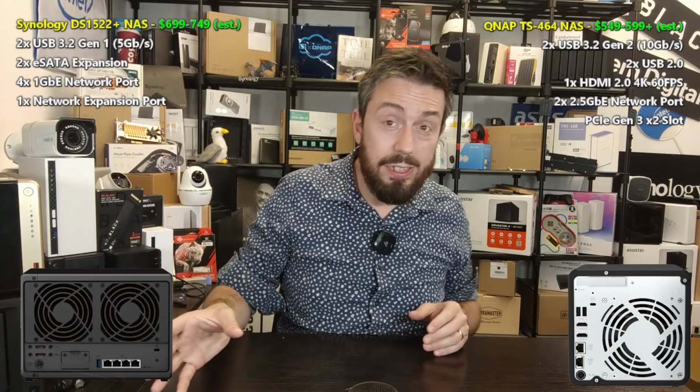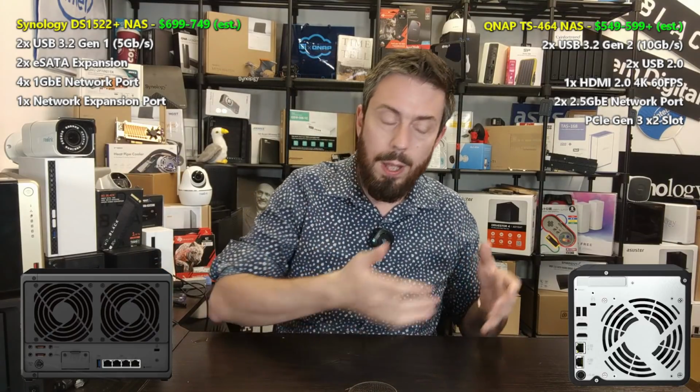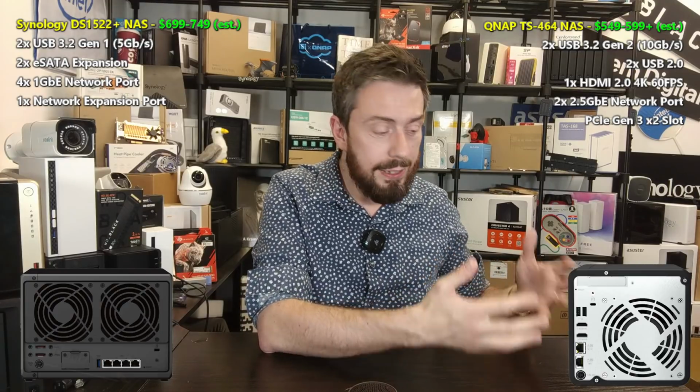Ultimately, there's more you can do with it. It's non-proprietary, and although Synology are using this proprietary port, it is still going to be easier to install. And ultimately, I think users that are looking for a more mainstream, easy to set up system are still going to err towards the 1522. But we can't ignore just how much more there is in terms of connectivity, scalability, and bandwidth here on the QNAP.